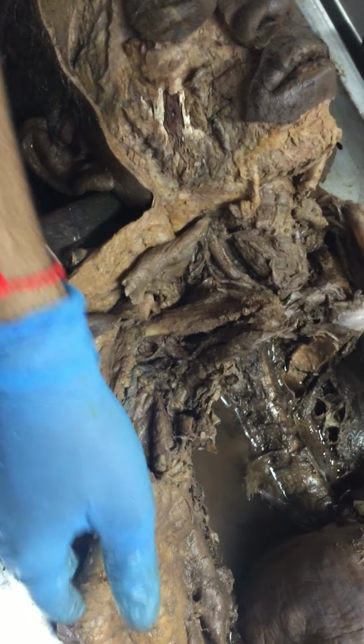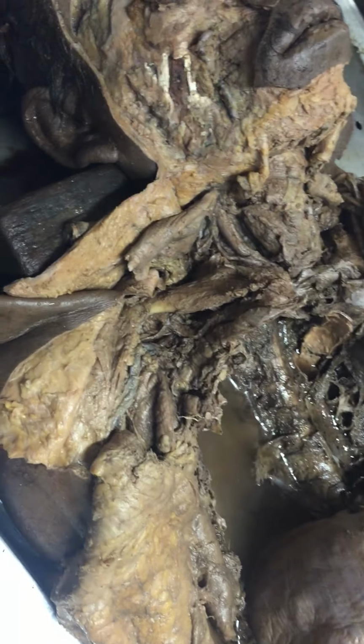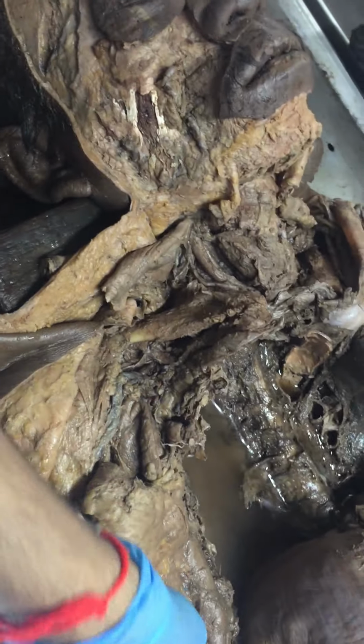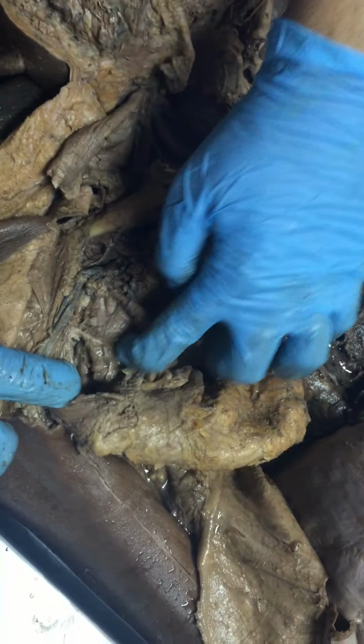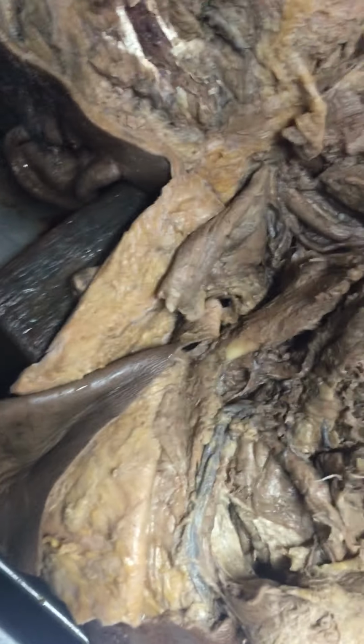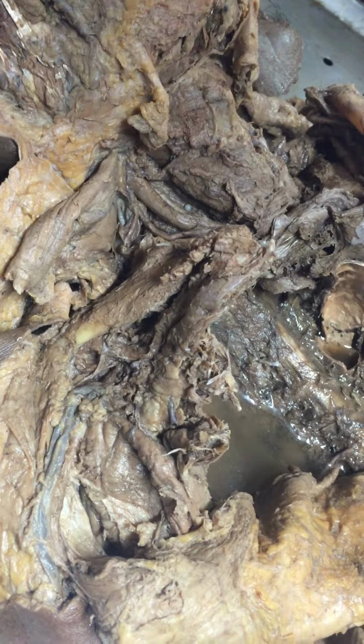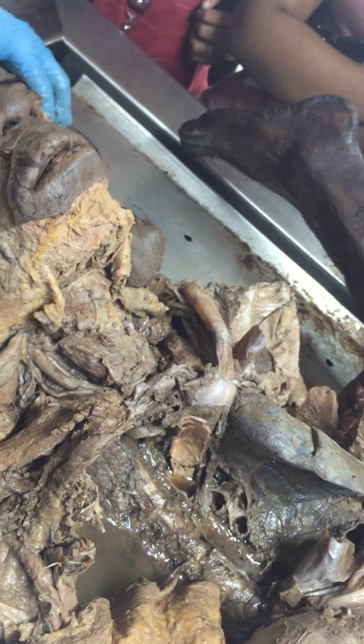It's here, don't worry. It is not here. So the basilic vein is supposed to be here. It's a radial, right? Yeah, you have to do deep dissection. The basilic vein runs on the medial side. The lateral side will be your cephalic.